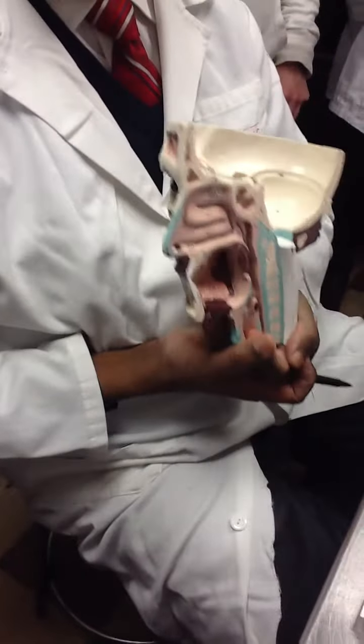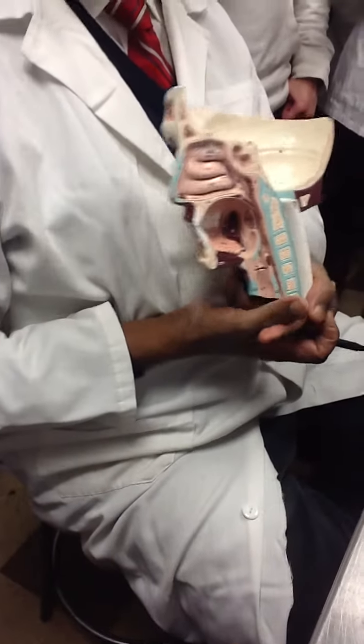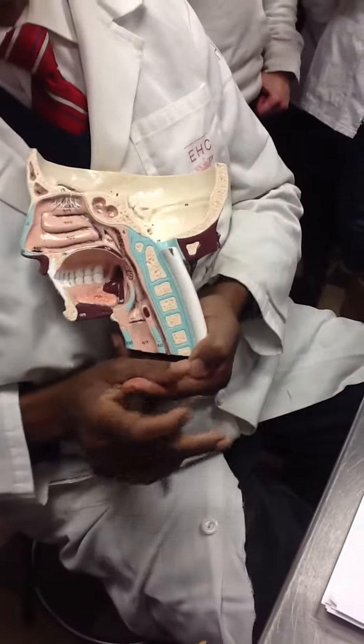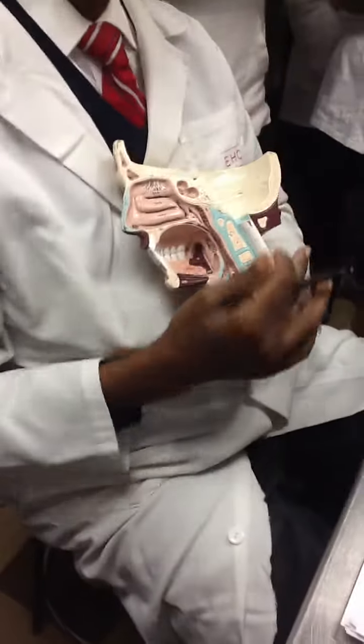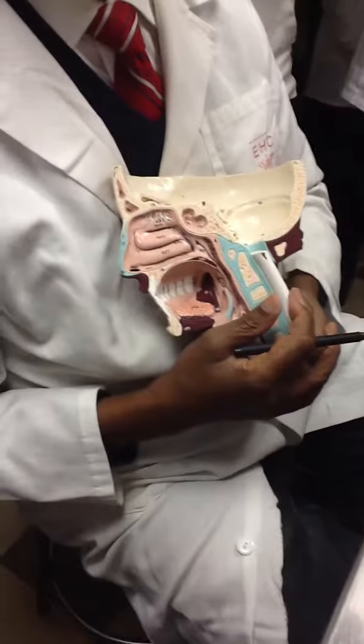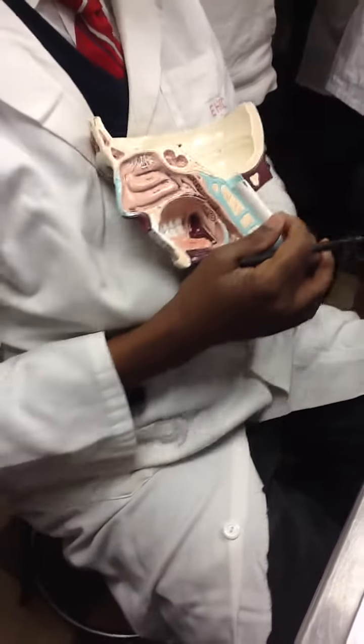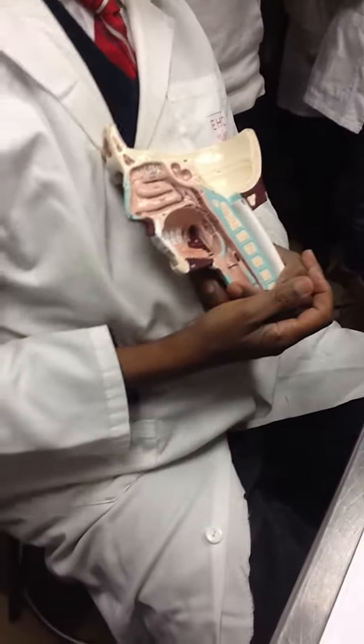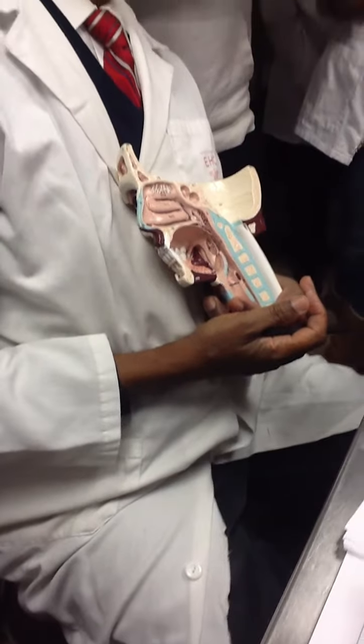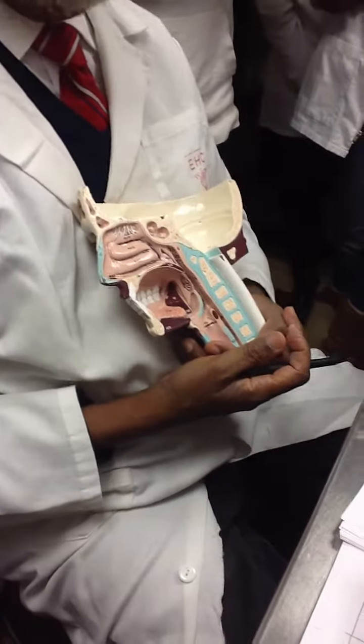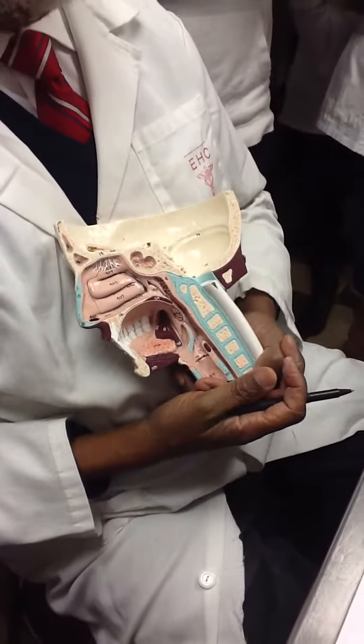What is a tonsil? It's a growth at the back of the mouth. We talked about this.